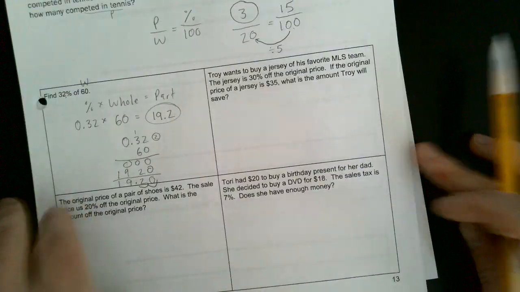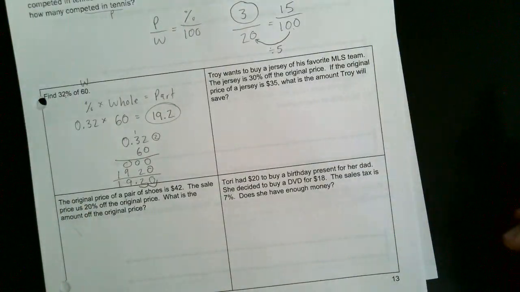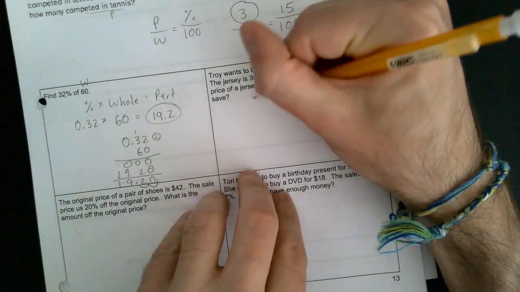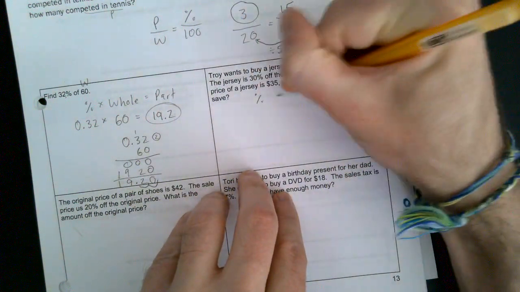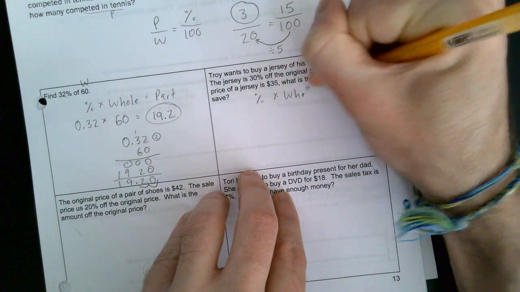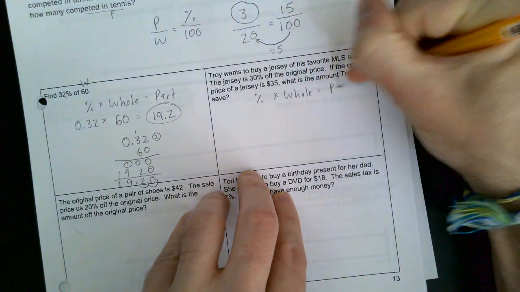All right, let's try this one here. Unless you want to try it on your own. If you want to try it on your own, we're going to use method 2. We're going to use percent times the whole equals the part.